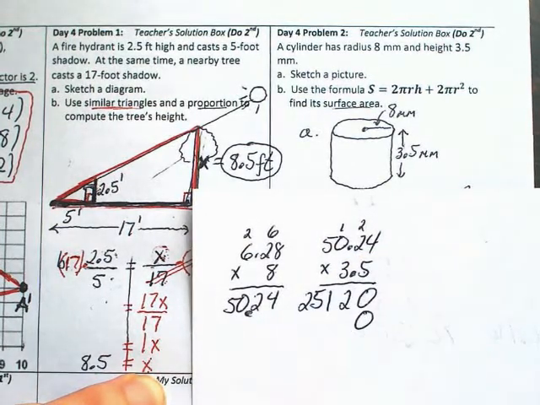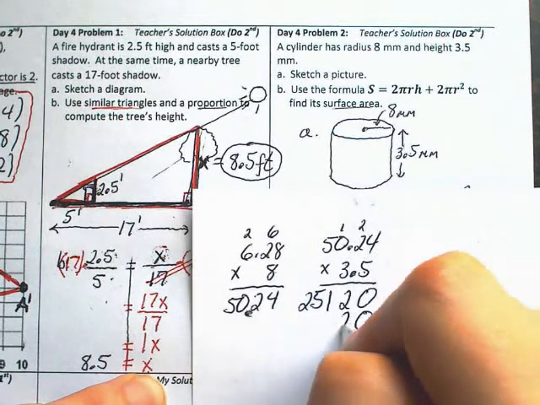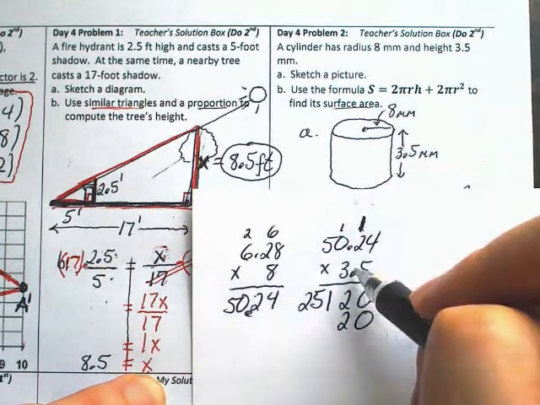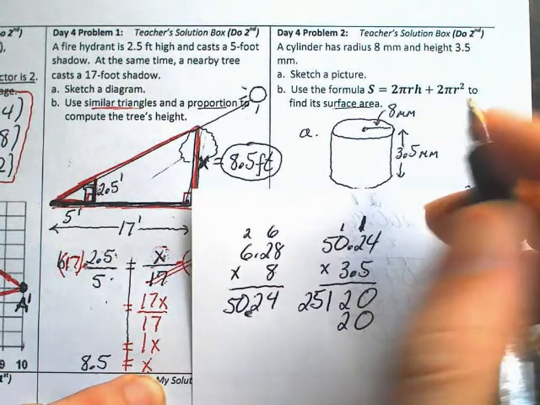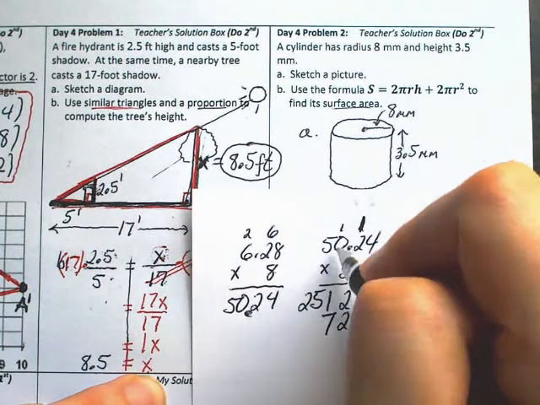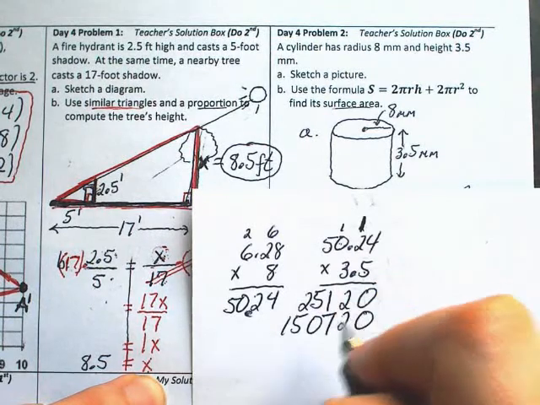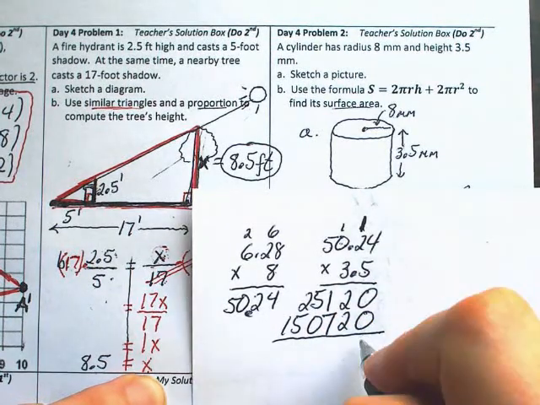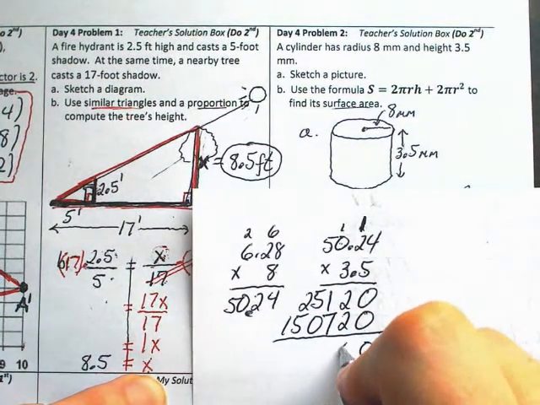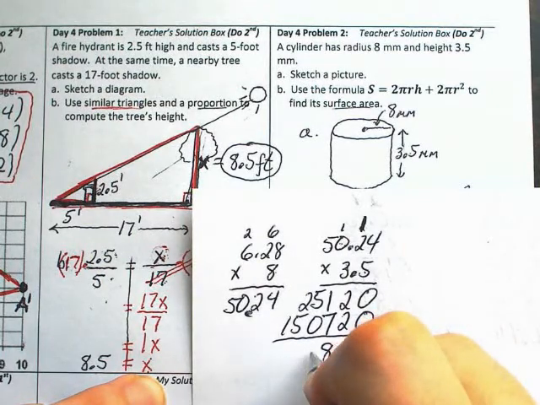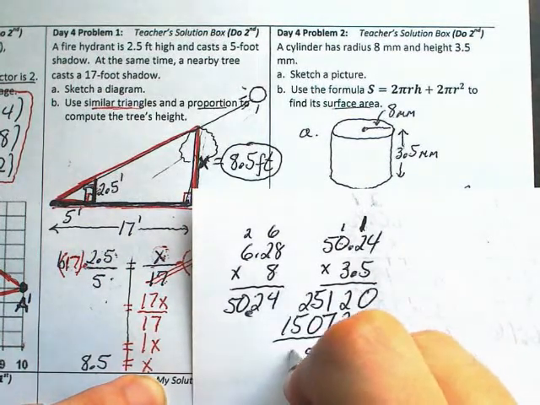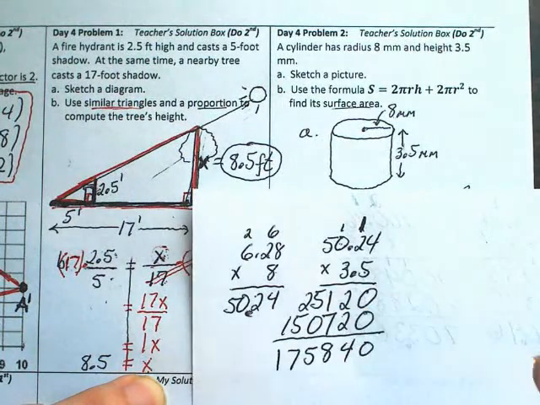Start the next row with 0. 3 times 4 is 12, carry the 1. 3 times 2 is 6, plus 1 is 7. 3 times 0 is 0, and 3 times 5 is 15. And then add these results together. This is 0, 4, 8, 5, 7, and the 1.